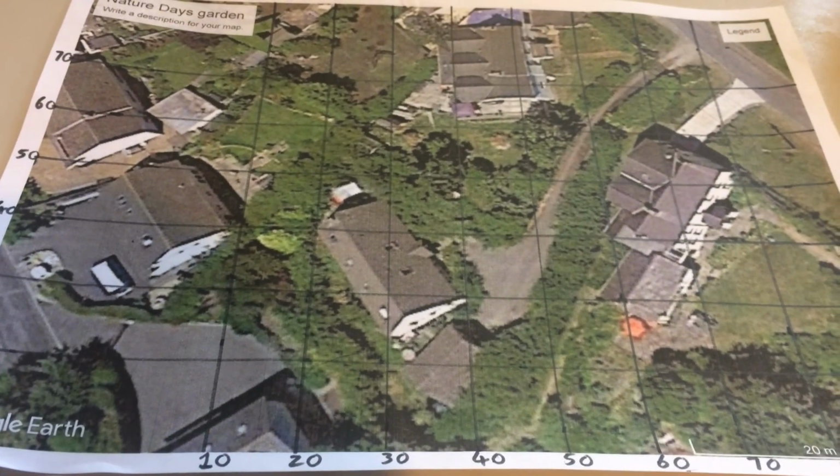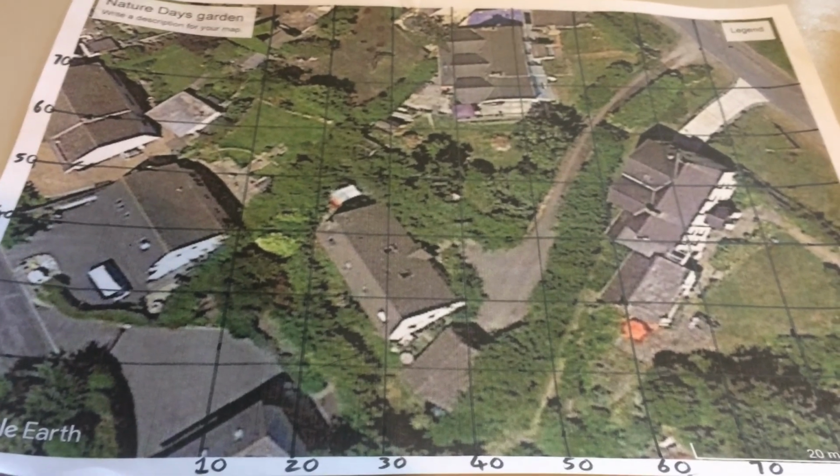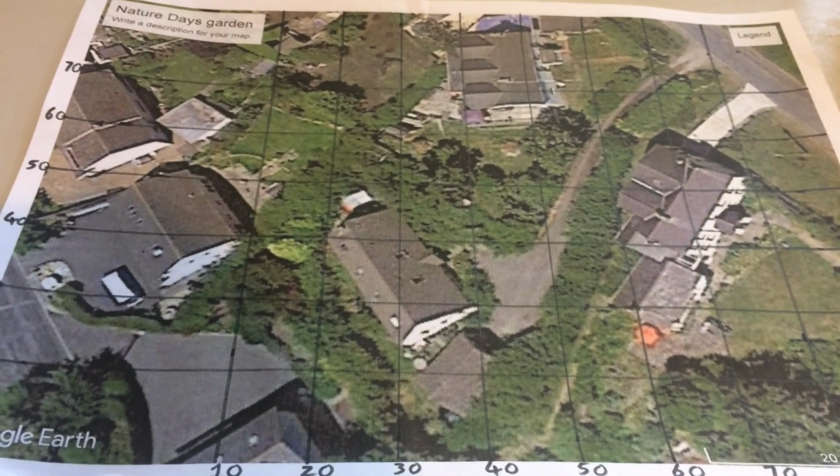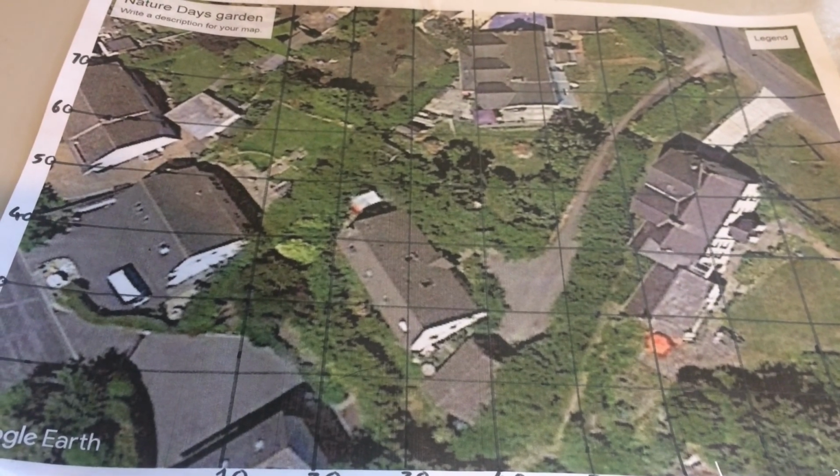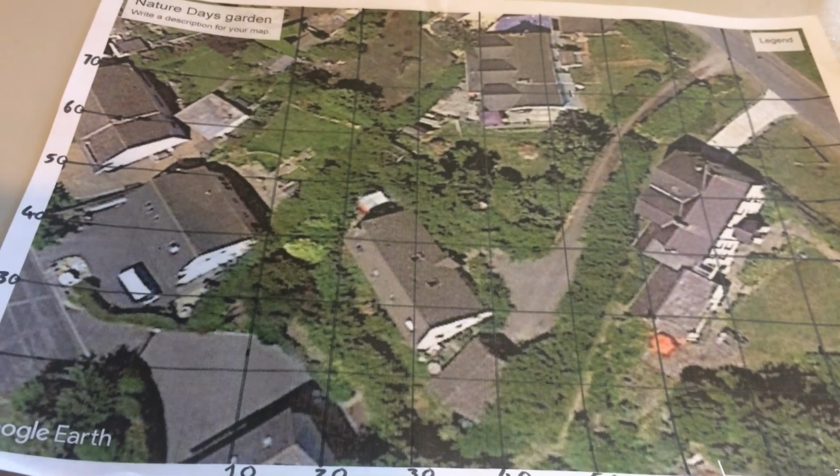Now why don't you have a go with your map? You can easily generate it using Google Earth, then create a nice grid pattern for it. Don't forget to share any maps that you've created, and of course you can use them for any hunt you like around your garden. Share them on Twitter, #NatureDays, so that I can see what you've got and we can all share our maps together.